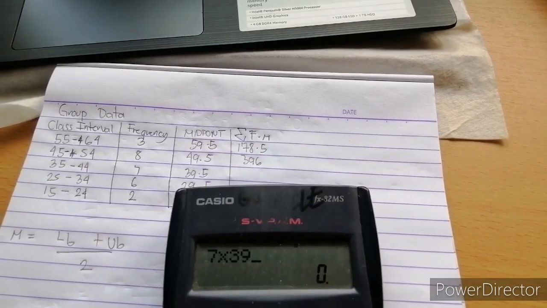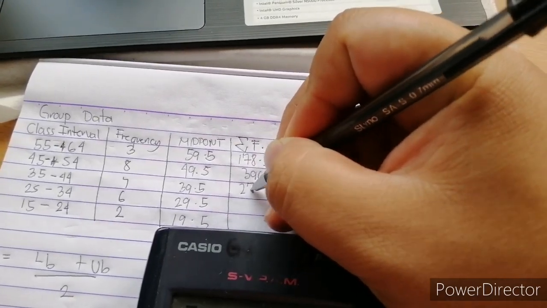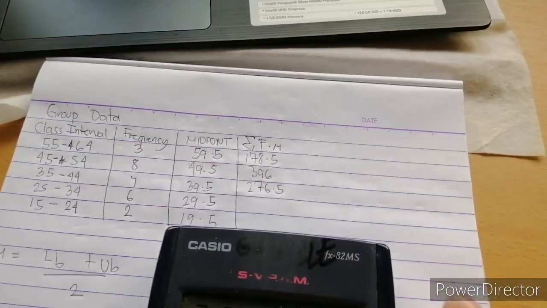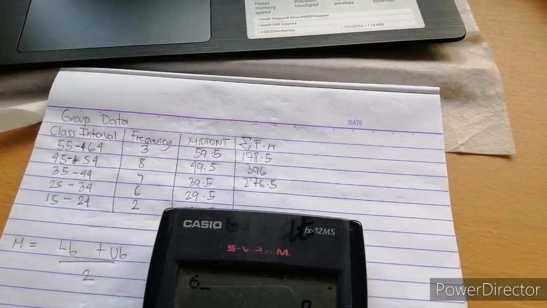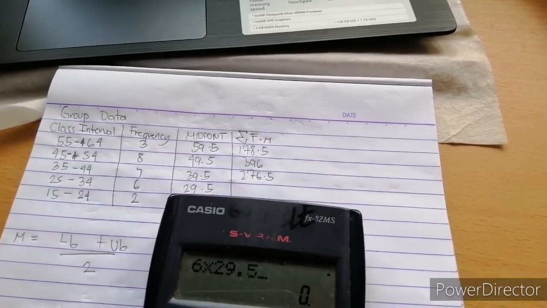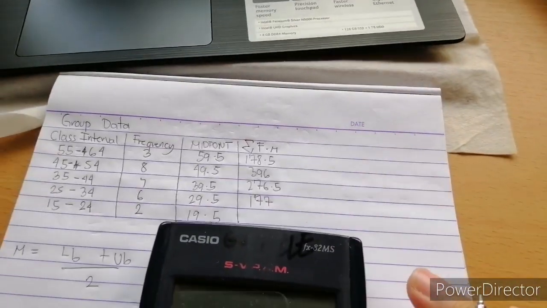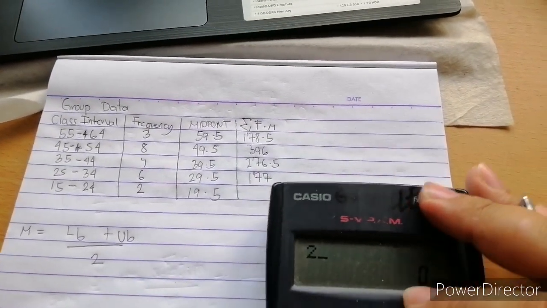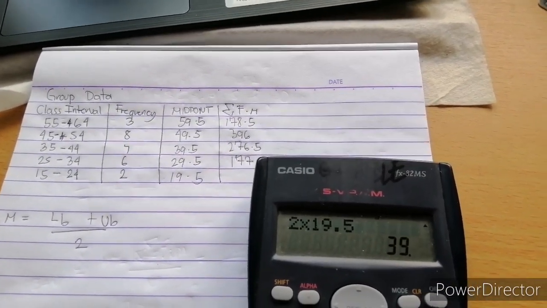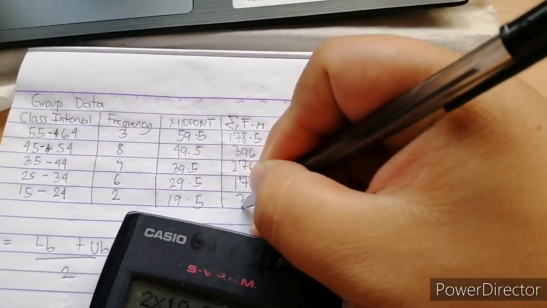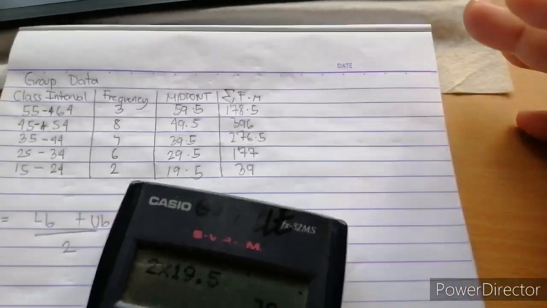7 times 39.5, that will be 276.5. 6 times 29.5, that will be 177. And last, 2 times 19.5, that will be 39. So that's not the end of our table.